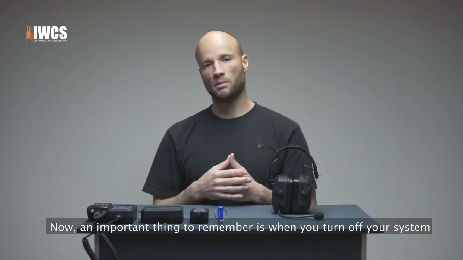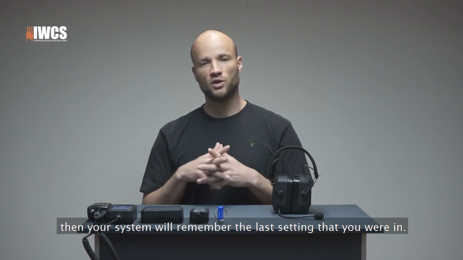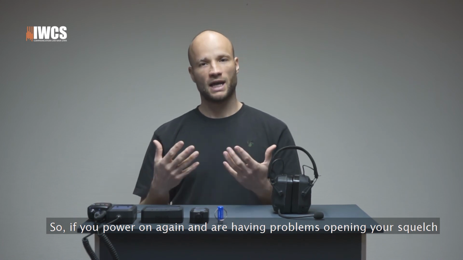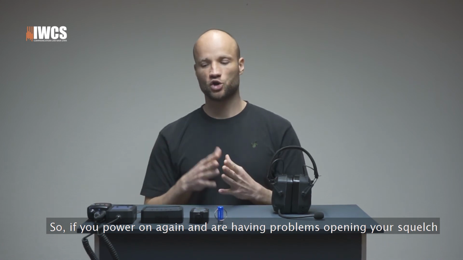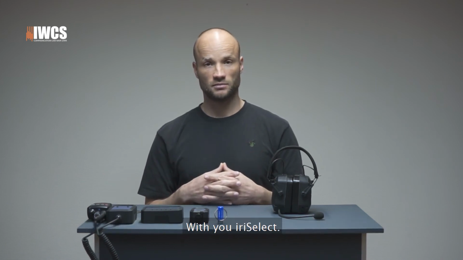Now an important thing to remember is when you turn off your system, then your system will remember the last setting that you were in. So if you power on again and are having problems opening your squelch, you might want to look at what setting your AVAD is in with your iriSelect.